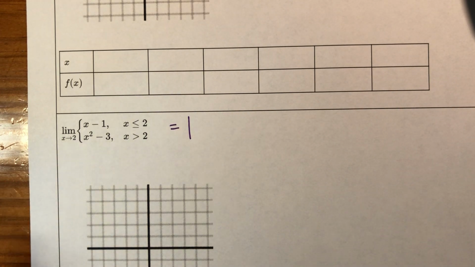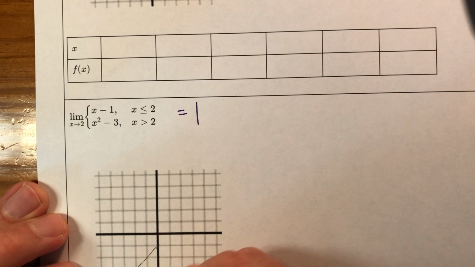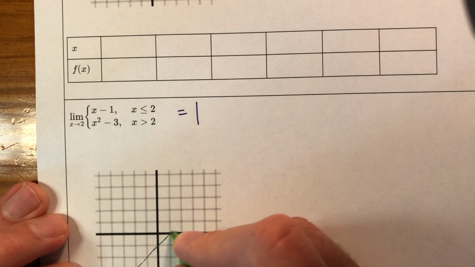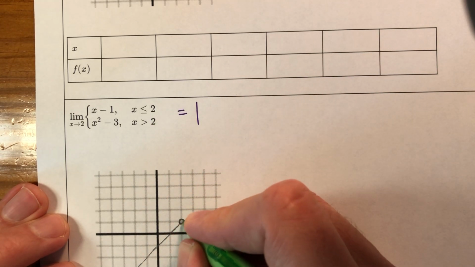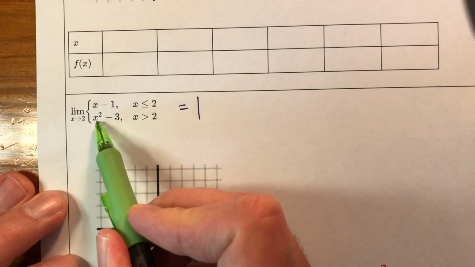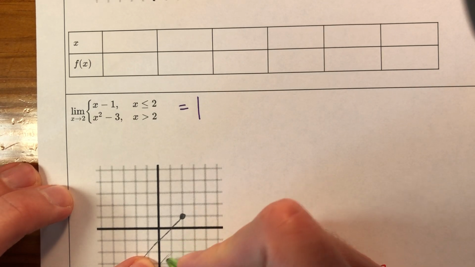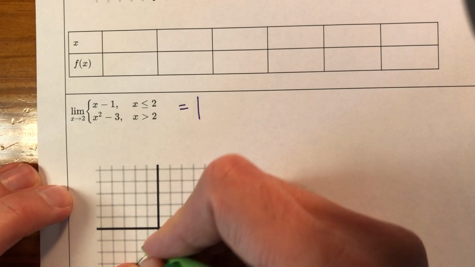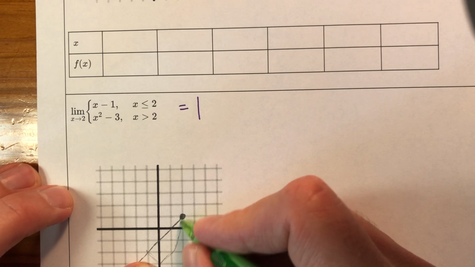Okay, I'm also going to graph it. I will make this quick because I just want to demonstrate what this looks like visually. I want to graph the line x minus 1, and I will graph that line up to and including x equals 2. And then the parabola x squared minus 3 is down here, and at 2 it goes up to 4, because 2 squared is 4.